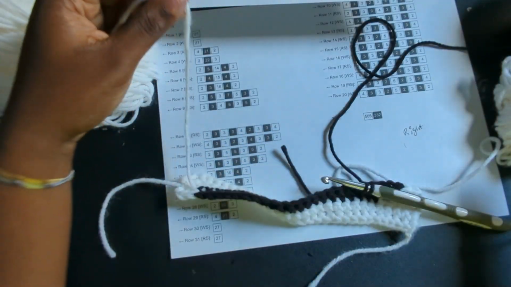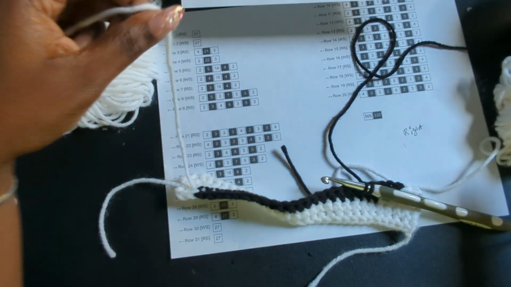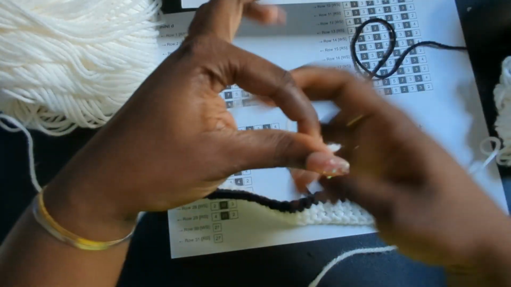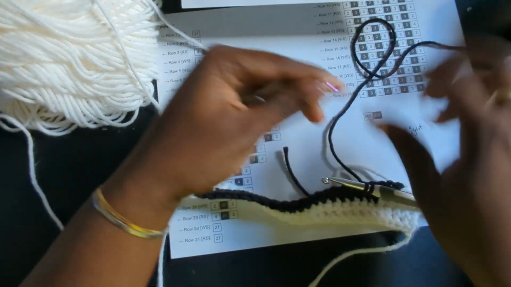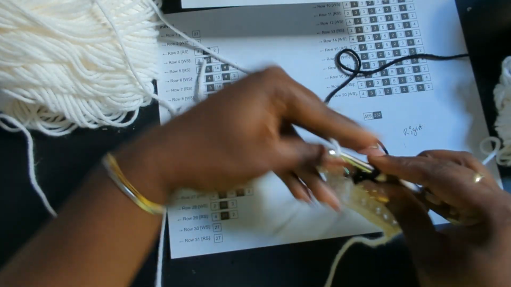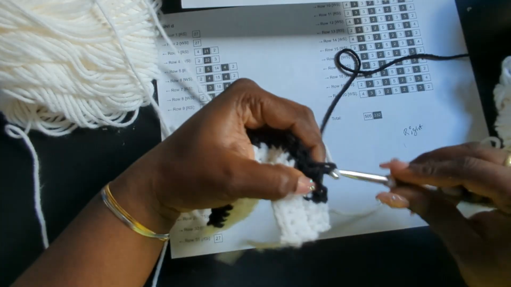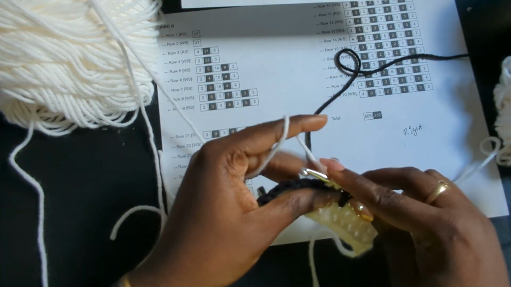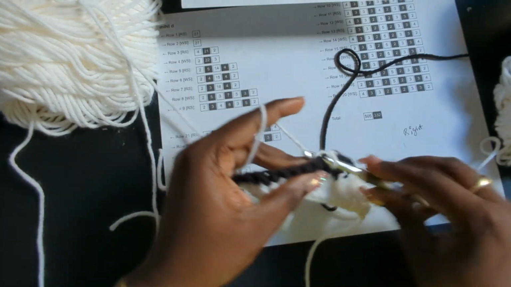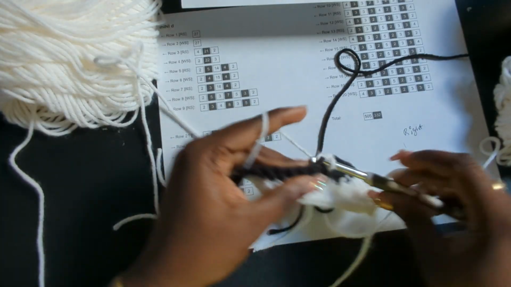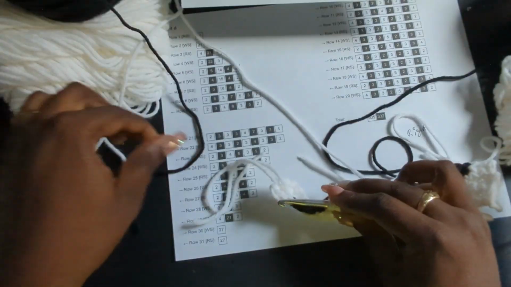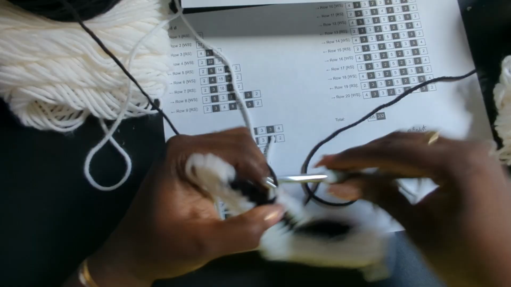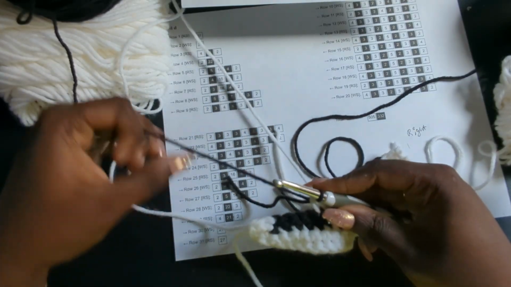Now I am going to do this. I'm going to cut it just to pull it forward to where I need it, only because I don't mind sewing in the ends and it's okay with me. And I'm going to do my 14 white. Add our black back to this.